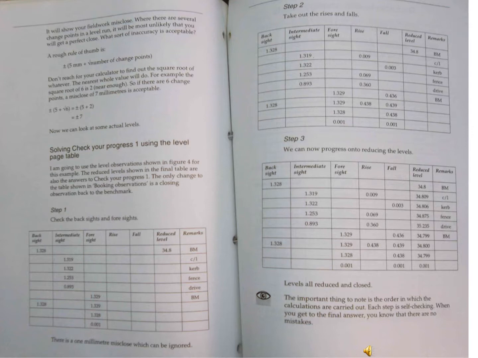And also the rise value can also be calculated. 1.328 at the fore side 1.329 and the 0.438 you can calculate. Also the fall can be calculated. So the 1.329 and the 0.439, you can also calculate the fall. And also the 1.328 and the 0.438, 0.001, everything you calculate and you can put in the table.